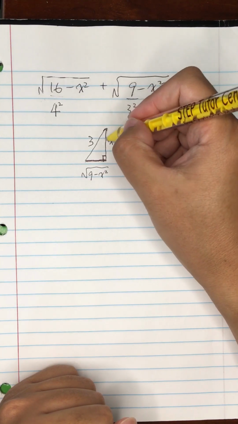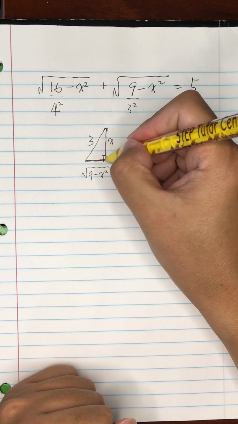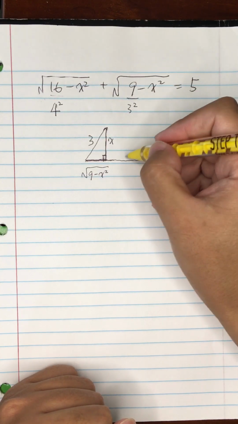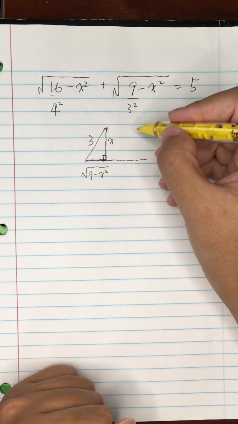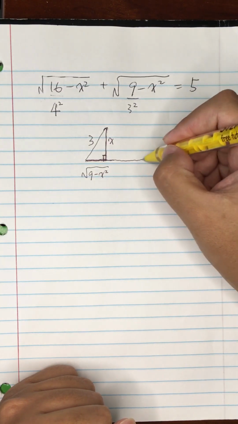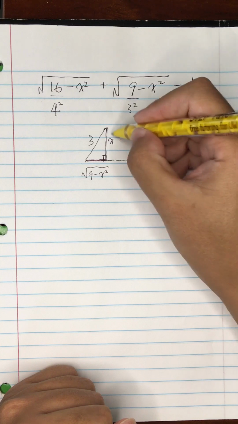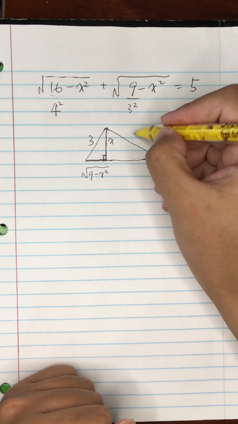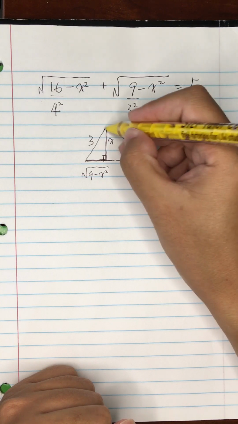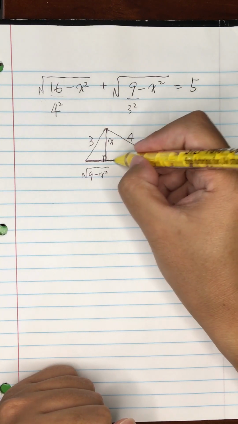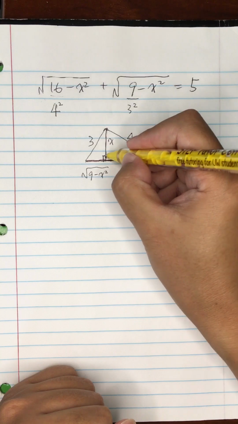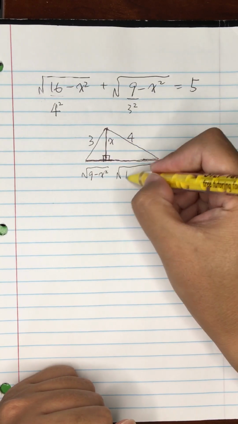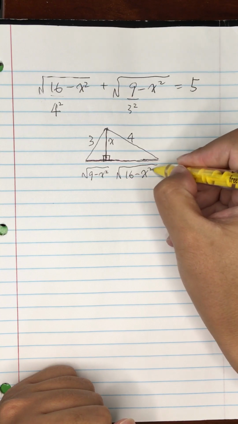So if this is x, and then we draw another triangle, and this side is going to be 4, and this length is going to be, again this is the right angle, 90 degrees, square root of 16 subtract x squared.